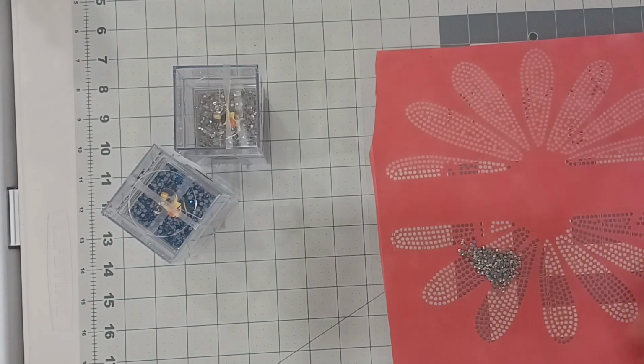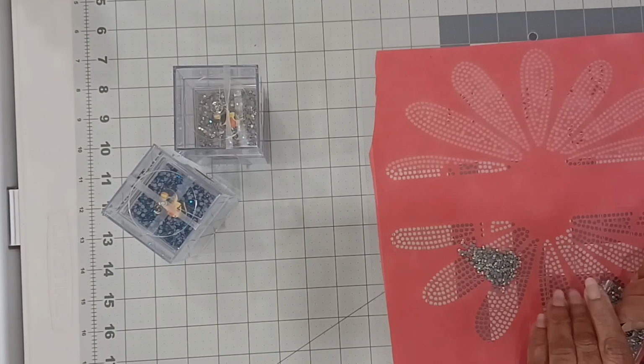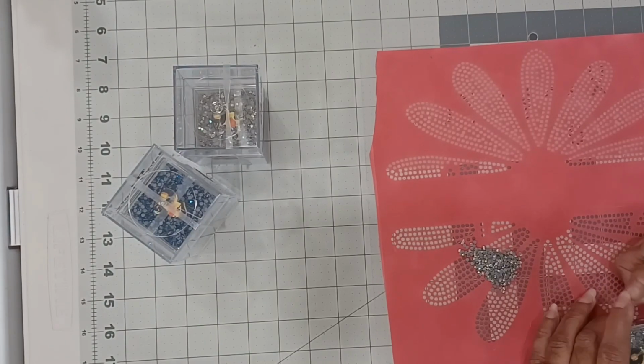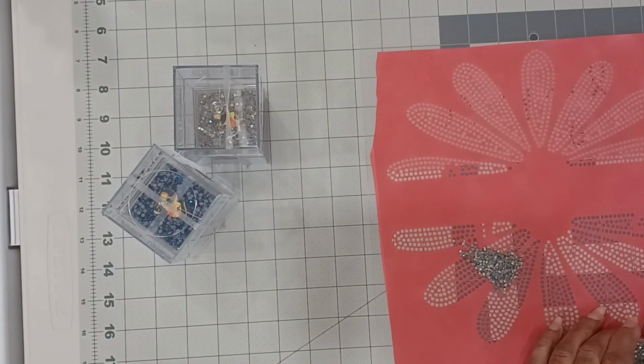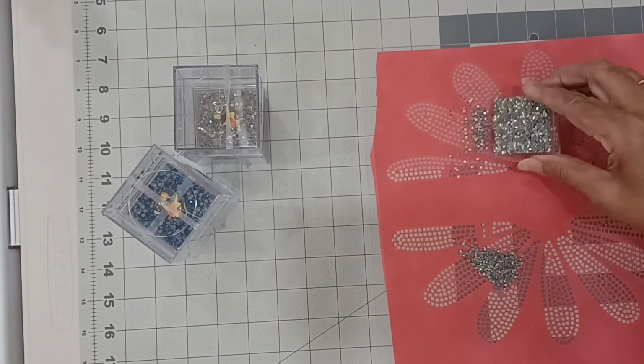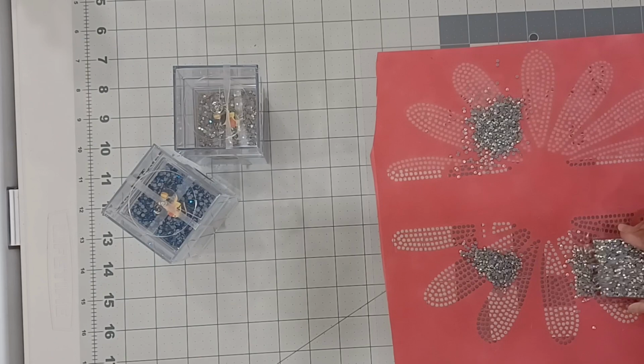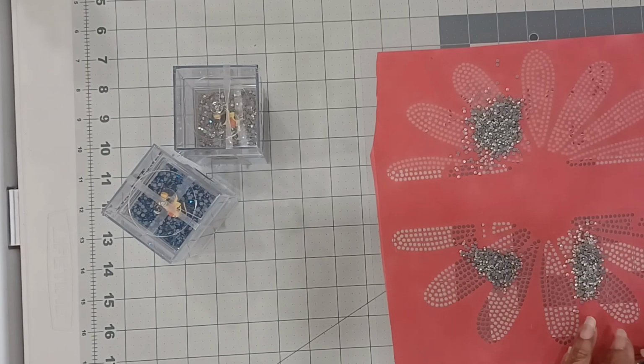So this is empty. I have already ordered more Crystal AB that comes with 250 grams of stones. So I'm gonna be putting more stones because these are too small of an amount of stones to start with. All right, this should be enough. All right, so let's go, people.